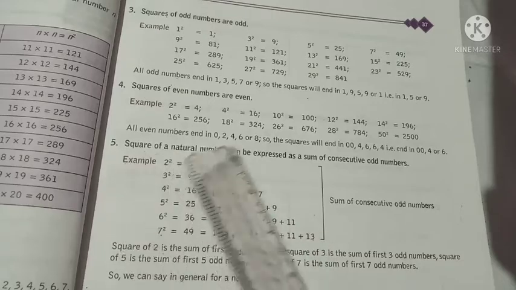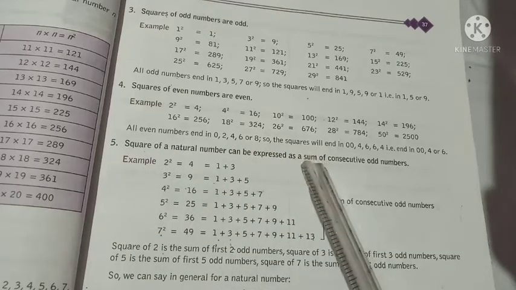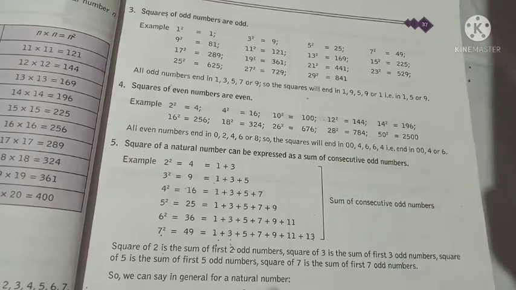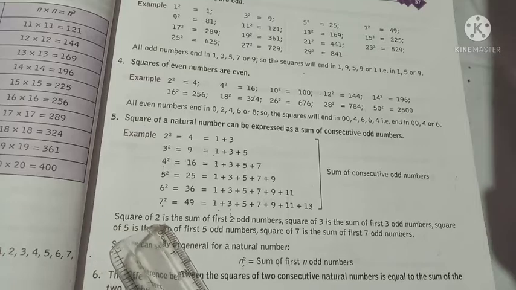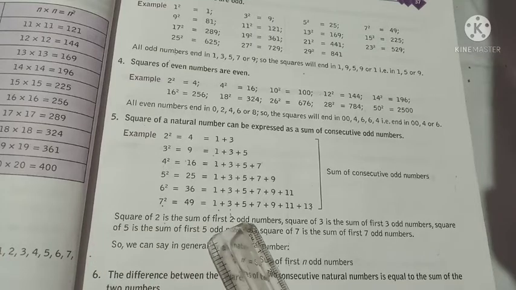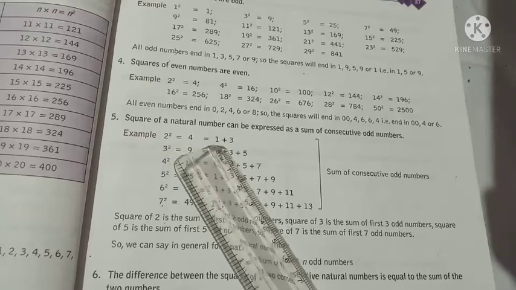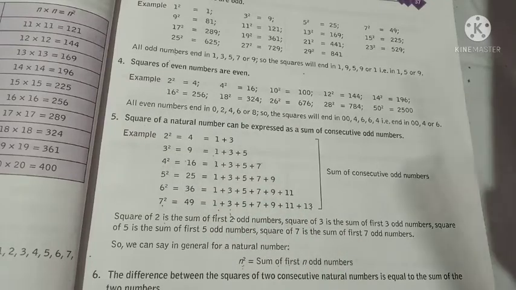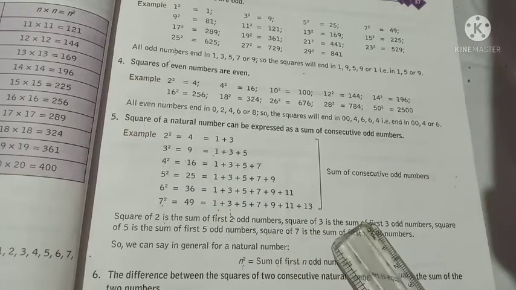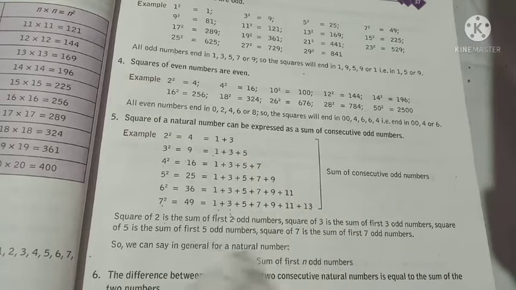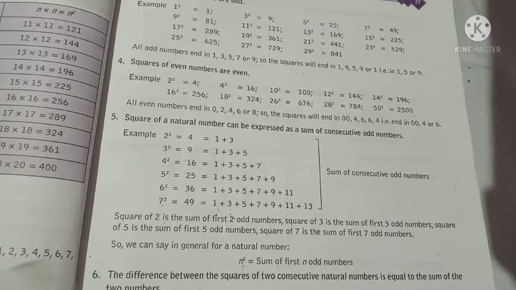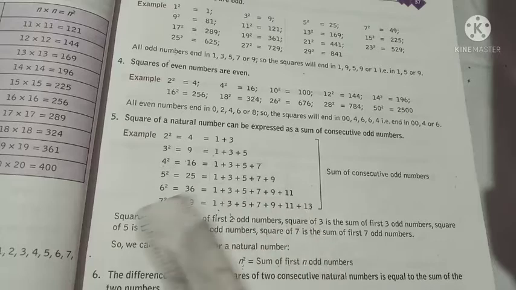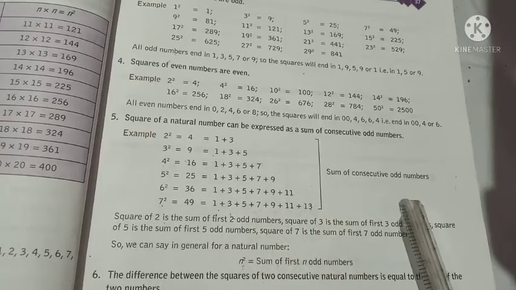So the square of a natural number can also be expressed as the sum of consecutive odd numbers. So here, the square of 2 is the sum of the first two odd numbers. First two odd numbers are 1 and 3. Okay, the square of 3 is the sum of the first 3 odd numbers. Then the square of 4 is the sum of the first 4 odd numbers. And then what about 5? First 5 odd numbers. What about 6? First 6 odd numbers. What about 7? First 7 odd numbers. And so on.